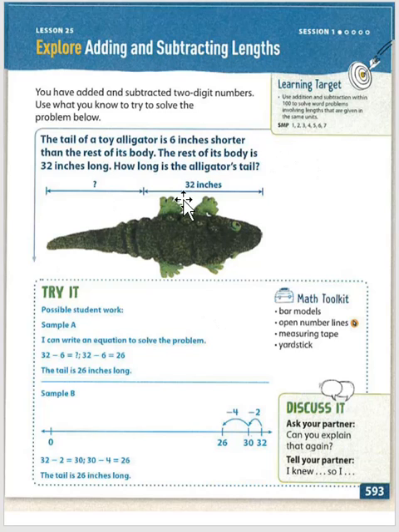So here we have an alligator. The tail of a toy alligator is 6 inches shorter than the rest of its body. The rest of its body is 32 inches long. How long is the alligator's tail? So here's 32 inches, and it's 6 inches shorter. So it's 32, and we have to what? Minus 6. So I can write an equation. 32 minus 6 equals something, which is 26. The tail is 26 inches long.